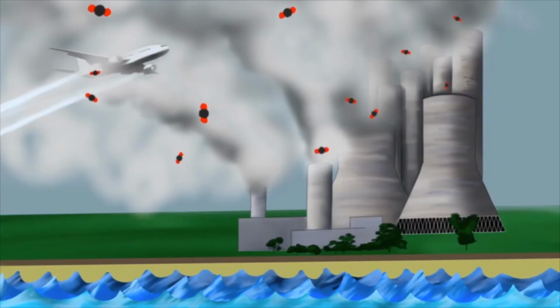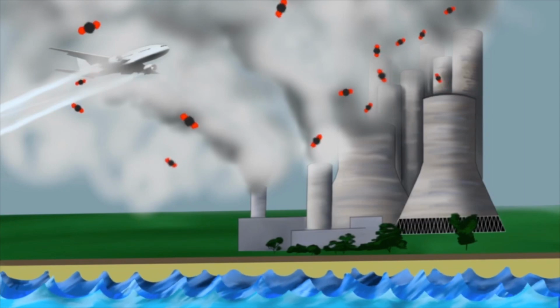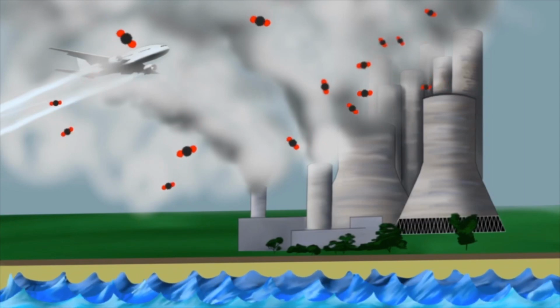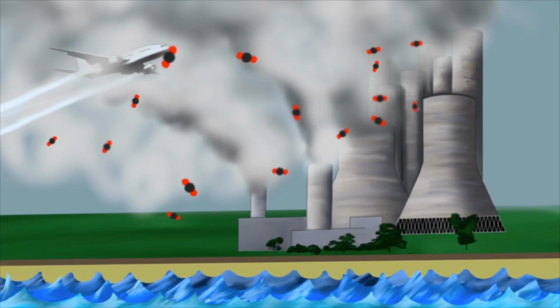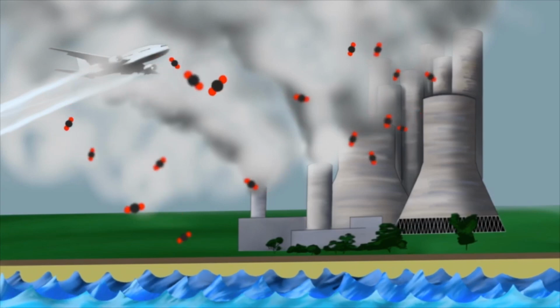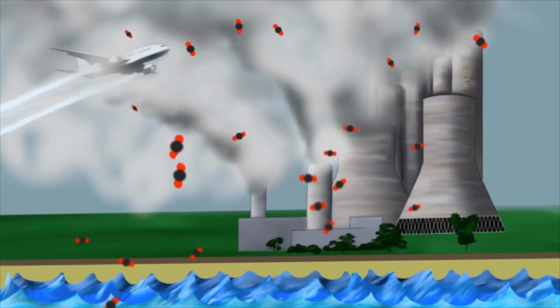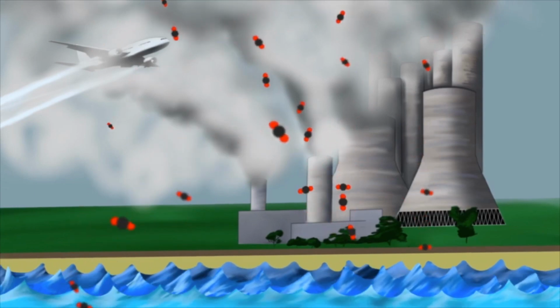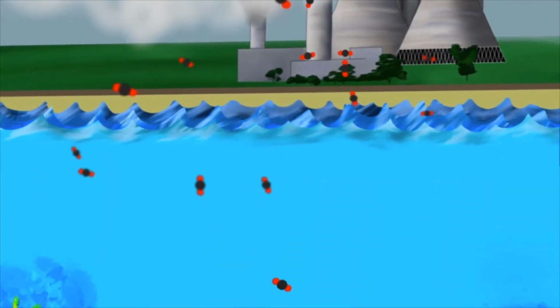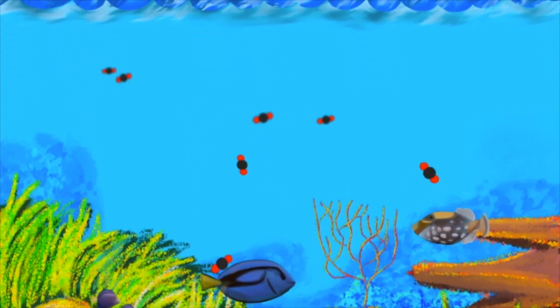Humans are releasing vast quantities of CO2 into the atmosphere by burning fossil fuels. As well as contributing to climate change, this is also causing ocean acidification. The ocean is the largest carbon sink on Earth. As CO2 levels rise in the atmosphere, more dissolves into the ocean, which threatens marine life.